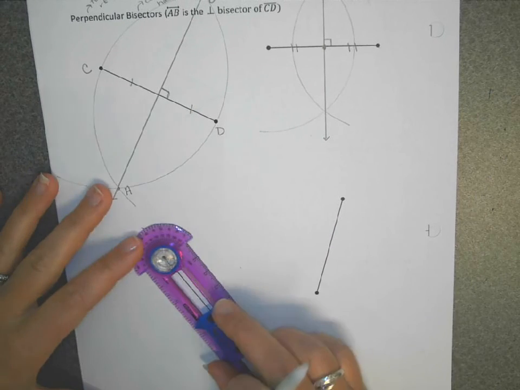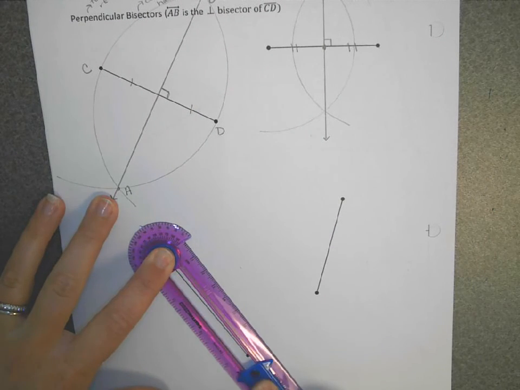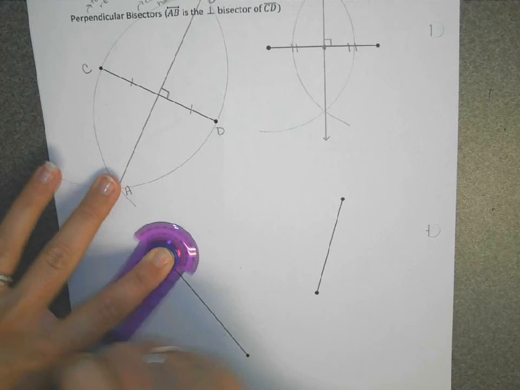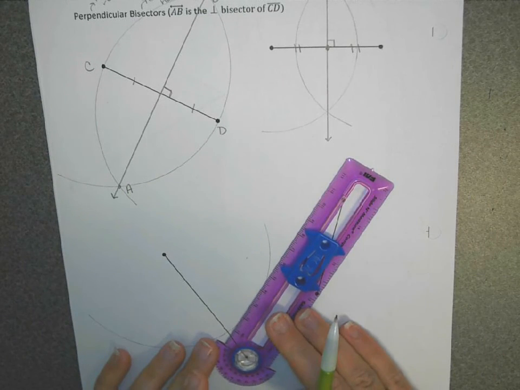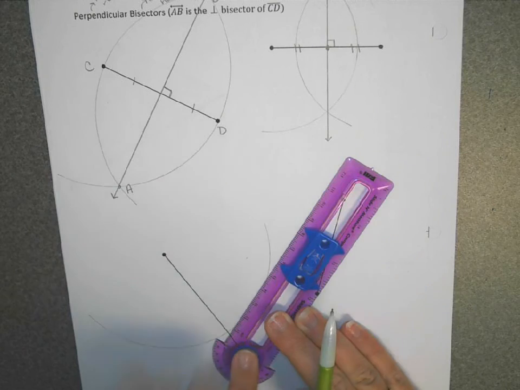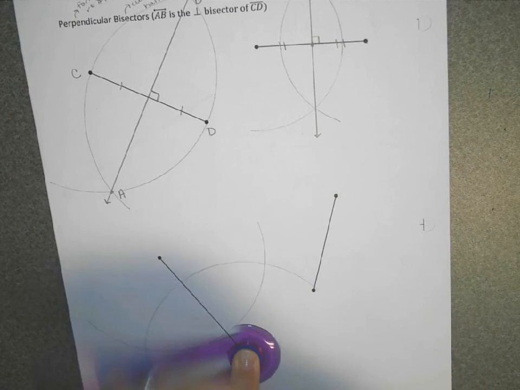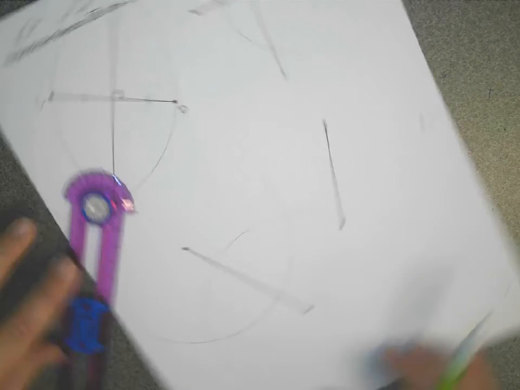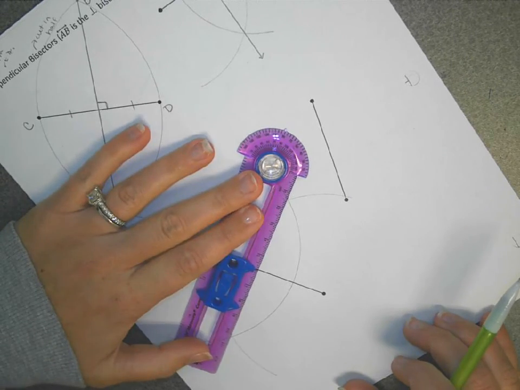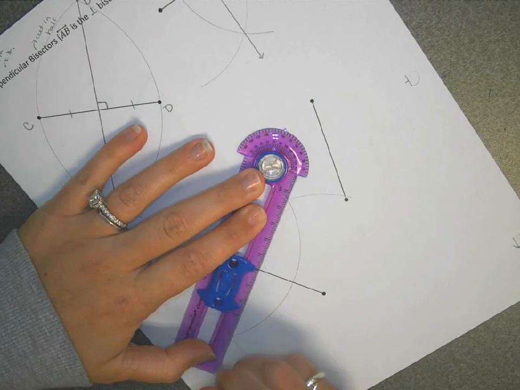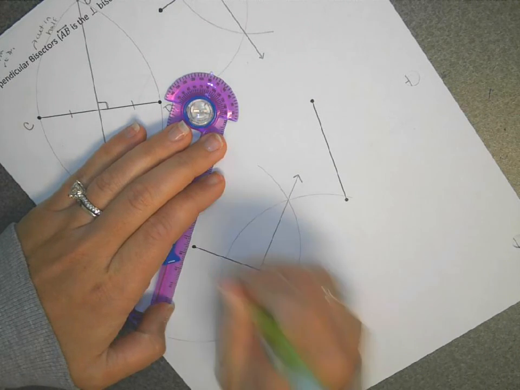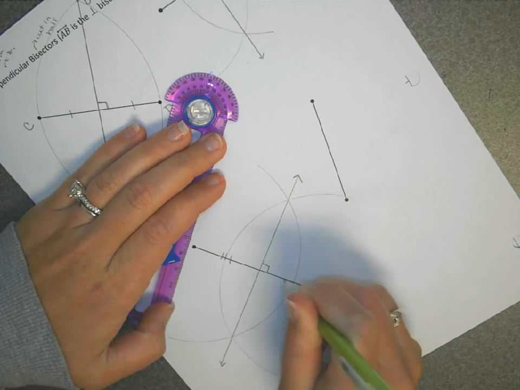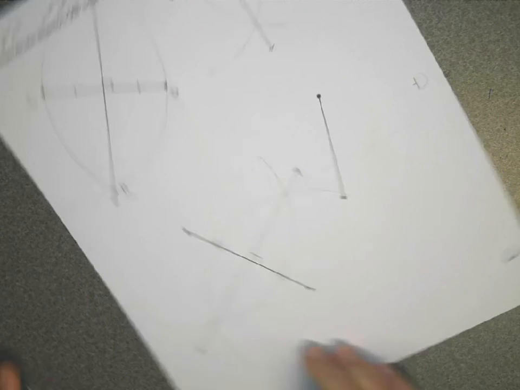So I'll do another one down here. From the endpoint, I'm going to go about 3/4 of the way across. Again, this one, you might be able to go all the way across, but you might run out of room. It's important that you don't change the setting on your compass and that you use that same hole. You have the loop-de-loop. You connect those two intersections. That's a right angle. And that is cut in half.